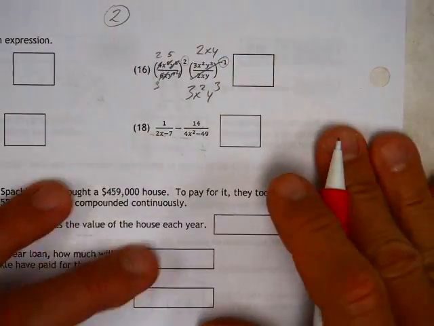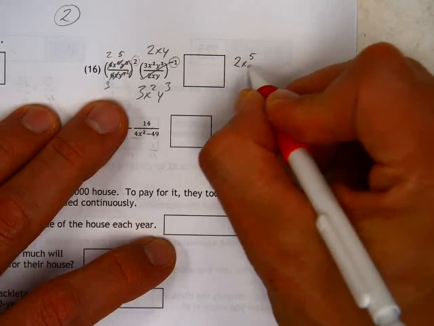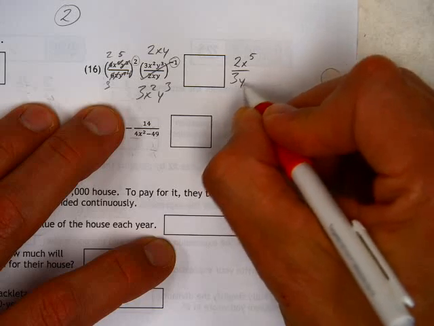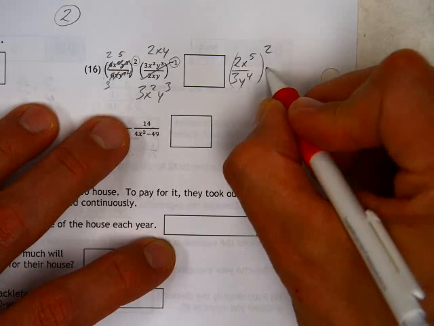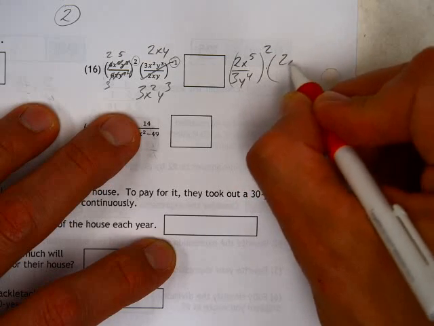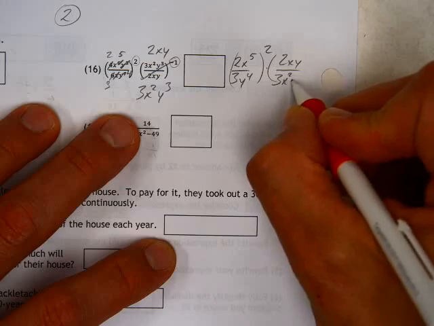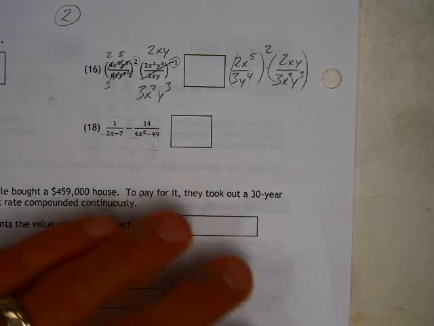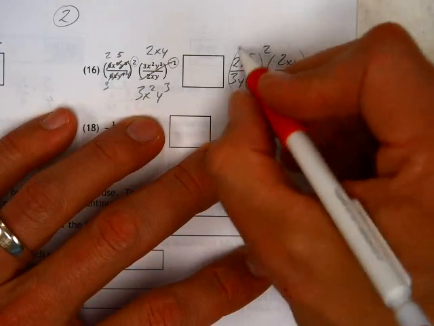So I'm going to rewrite everything I've got so far over here. This is a 2x to the 5th power over 3y to the 4th power. That entire thing is squared. We still have this other guy over here, which is now a 2xy over a 3x squared y cubed. And I guess I could have reduced that, and I didn't bother to do that just yet. That would have been handy. That's okay. So now I'm going to square this.